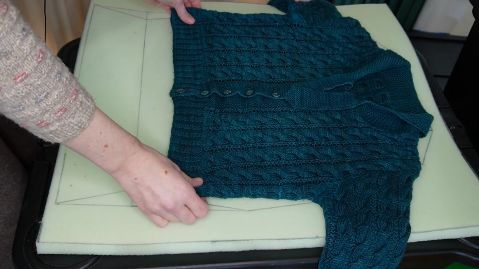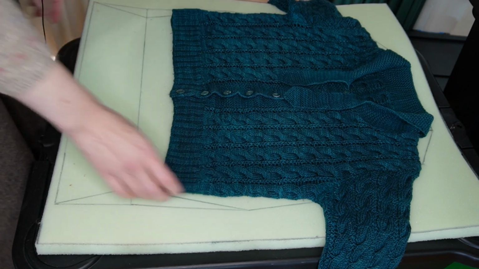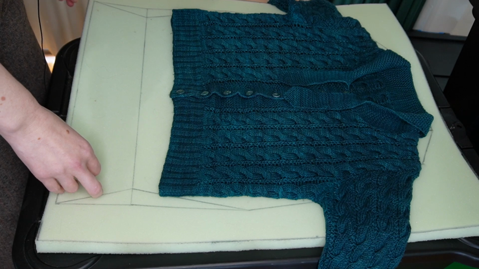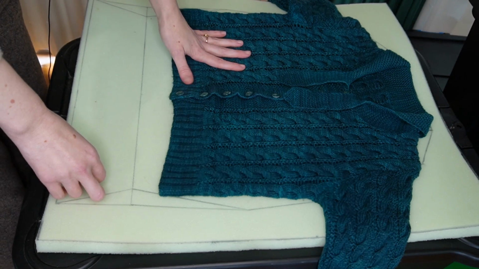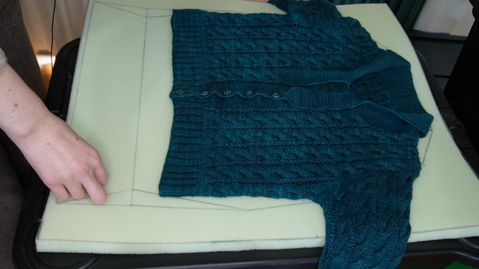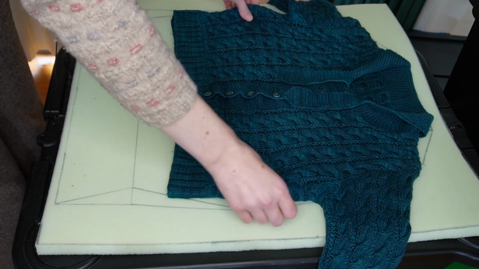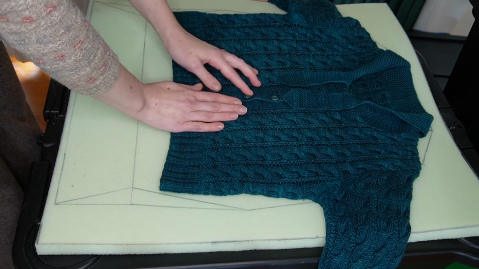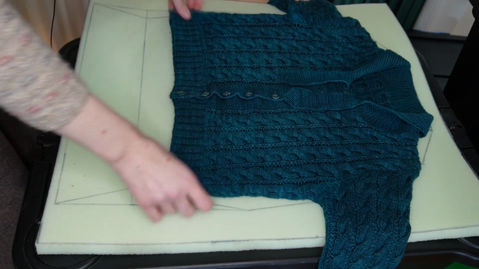It's been such a long time since I knit this one. I had a hiatus from knitting for quite a while, maybe 8 years or so, and so this one I knit probably 10 or 11 years ago. I really love the buttons and how the buttons match with the garment. I find them really pretty.